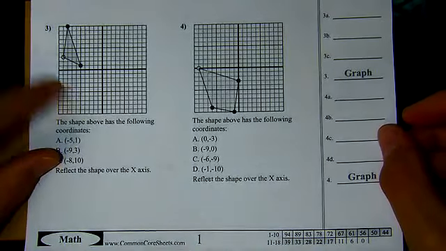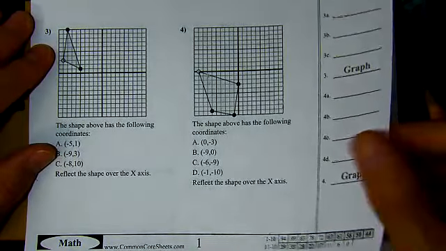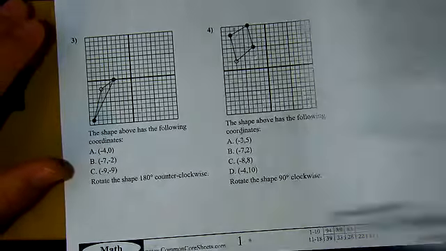So use these two for practice. Your second sheet has the answers on it, so you can check those to see if they're correct.